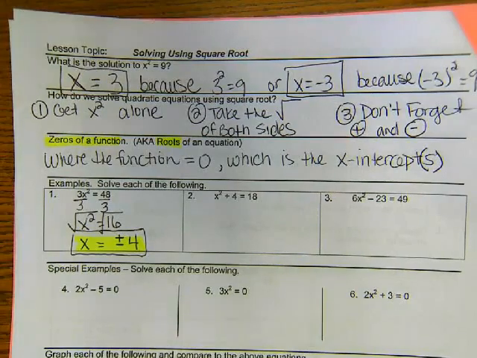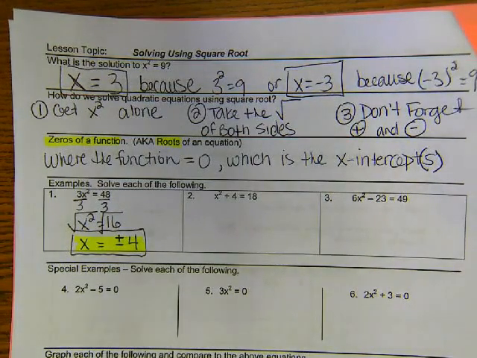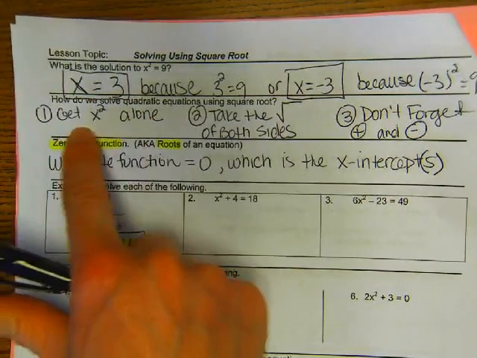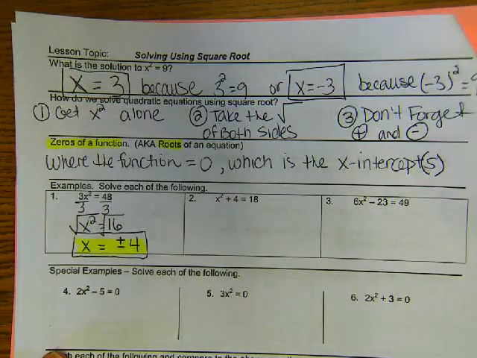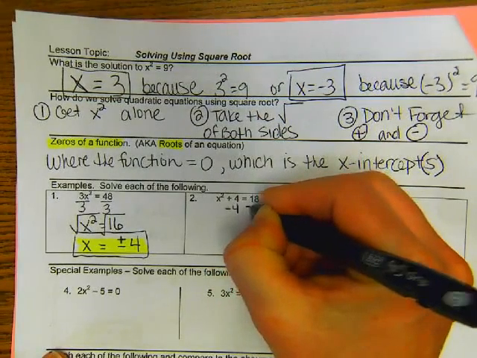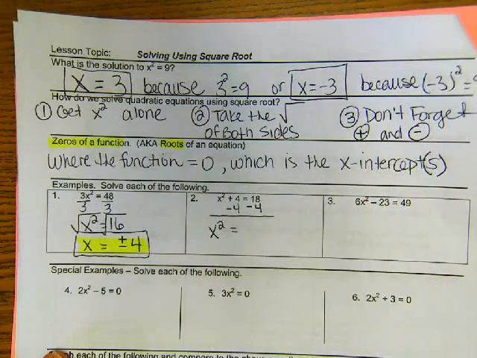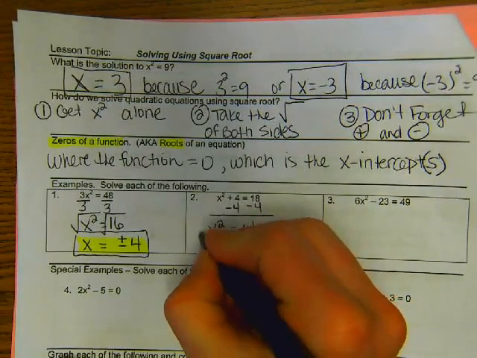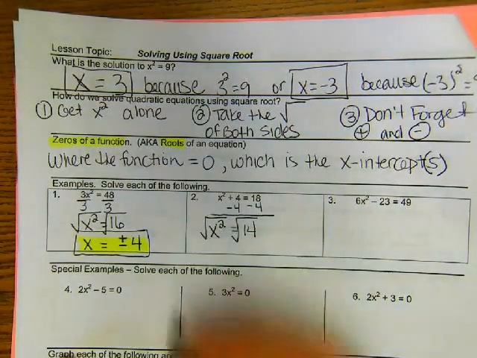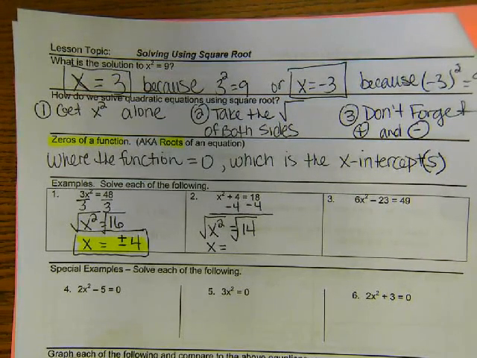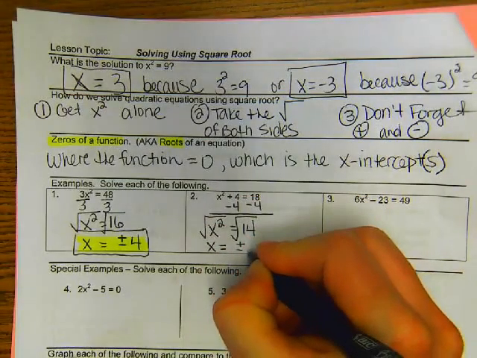Let's take a look at the next one. So on number 2, I have x squared plus 4 equals 18. How would I isolate or get x squared alone on this one? You subtract 4. Good, subtract 4. So I have x squared equals 14. Good. And now I take the square root of both sides. If I was doing what I was doing yesterday, do any perfect squares go into 14? No. So if I was simplifying, I would write plus or minus root 14.